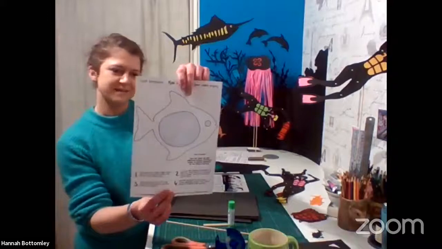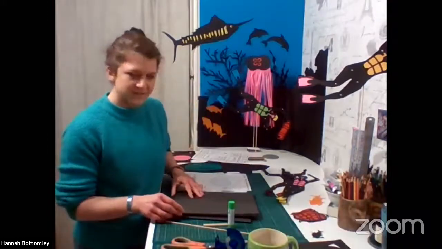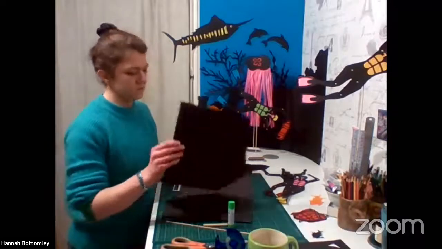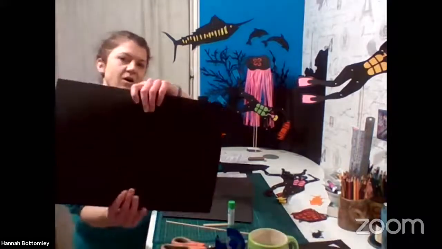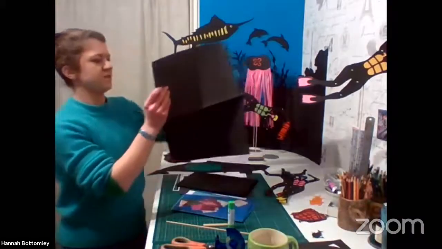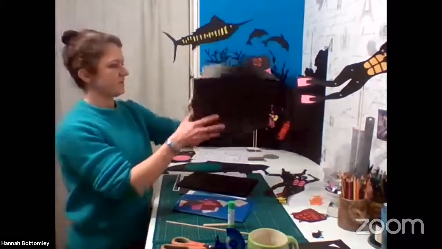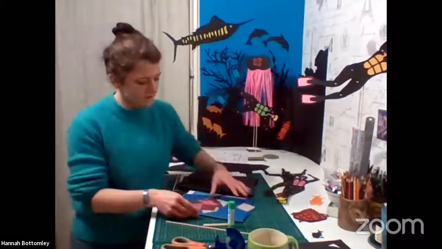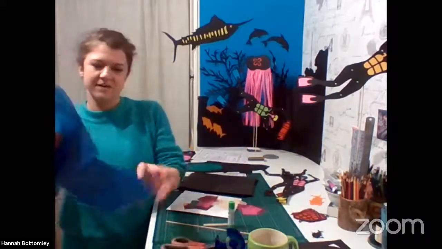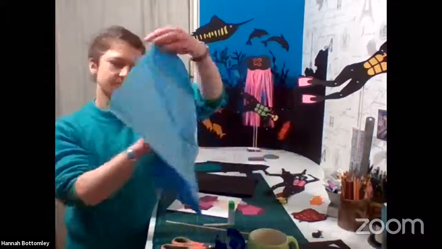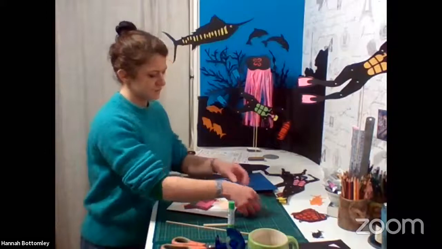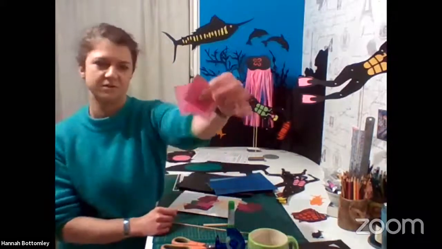You'll have a fish template. You've got 3 different sizes of black paper: A4, a bigger sheet of black card, and a really massive sheet of black paper. Plus, you will find some large pieces of tissue paper in 2 different colours, and some smaller pieces in various colours for your details.